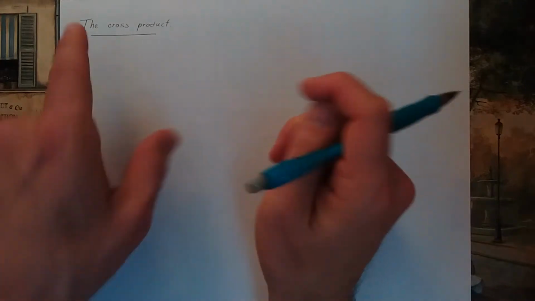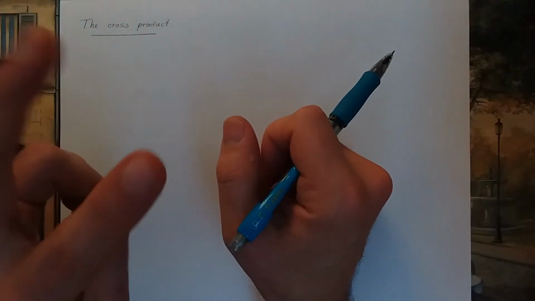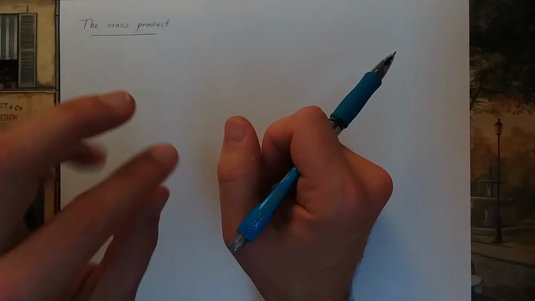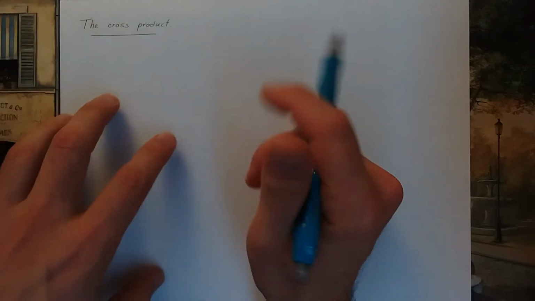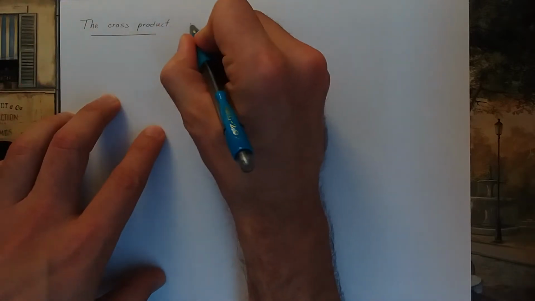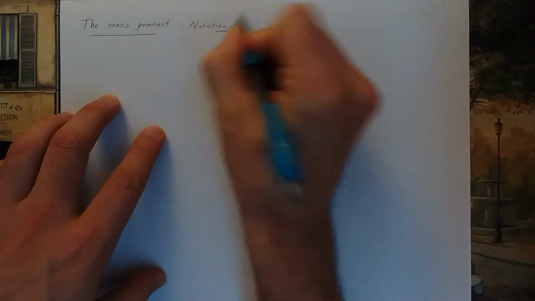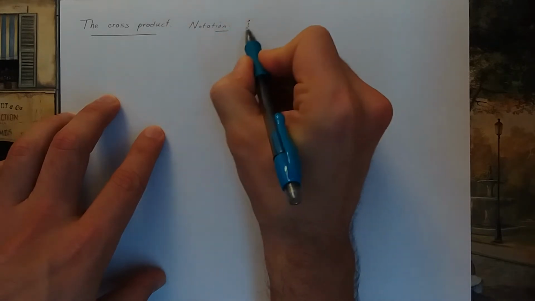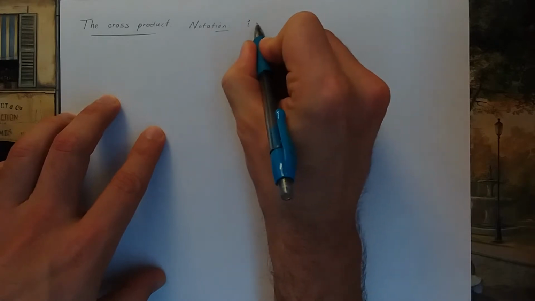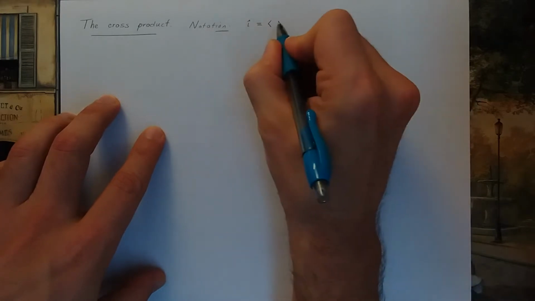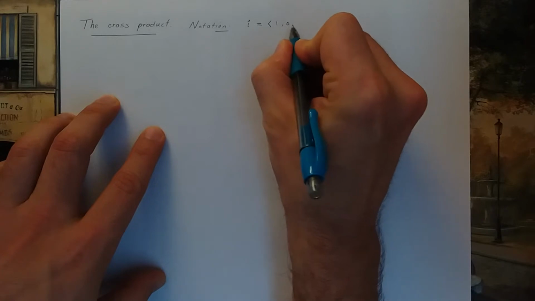Here we'll introduce the cross product. It's a way to combine two vectors and get out another vector. So let's start with some notation. If I write i with a little hat over it, that's shorthand notation for the vector 1, 0, 0.